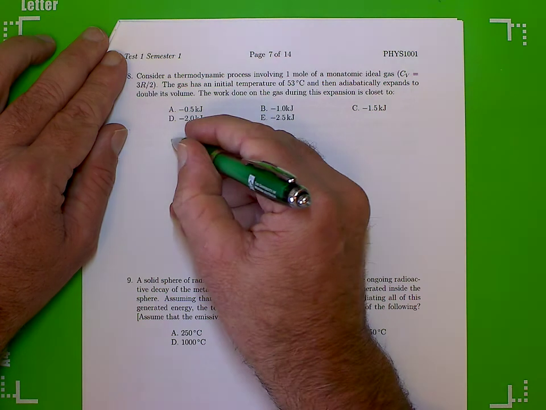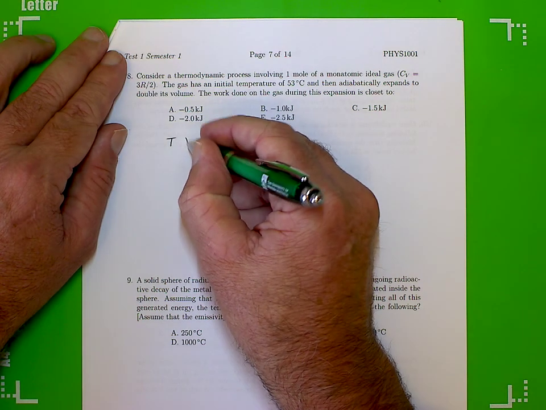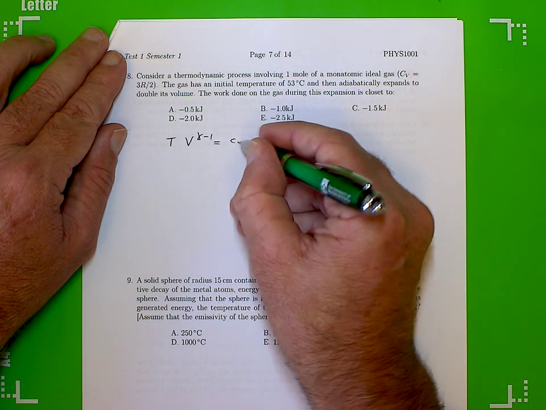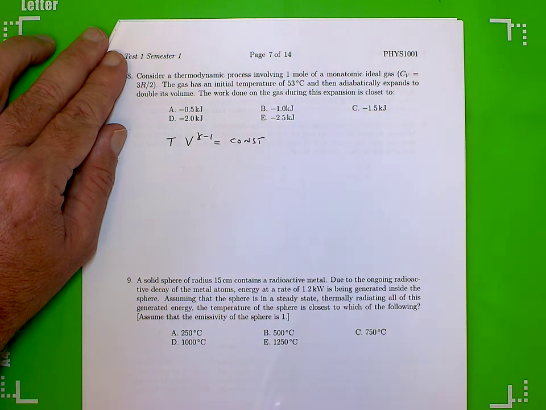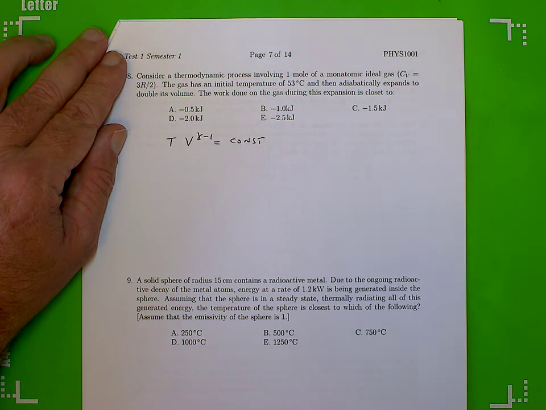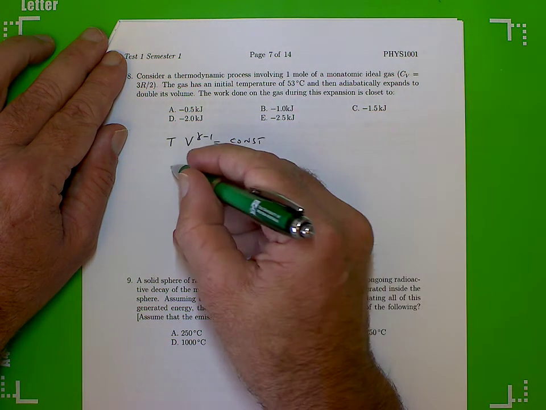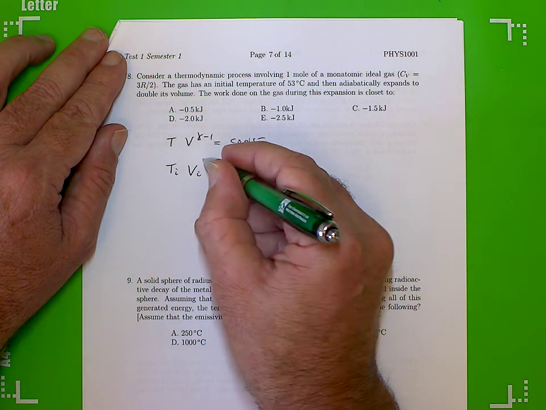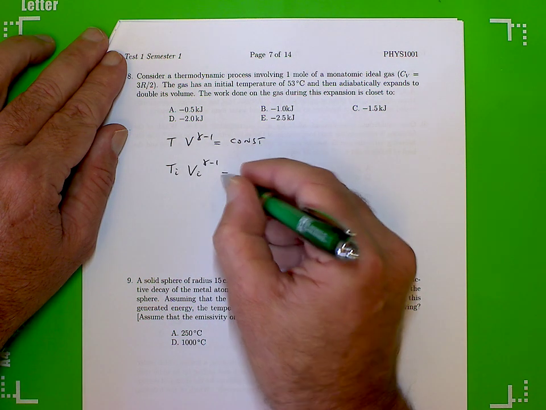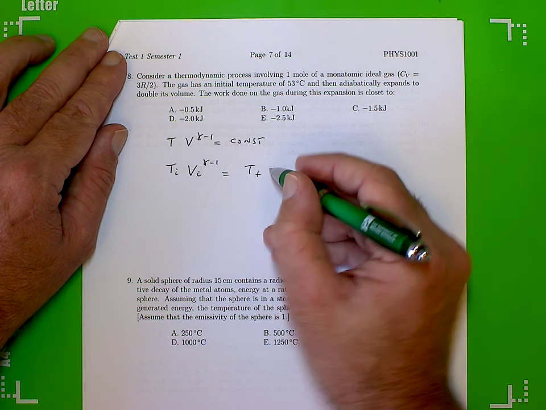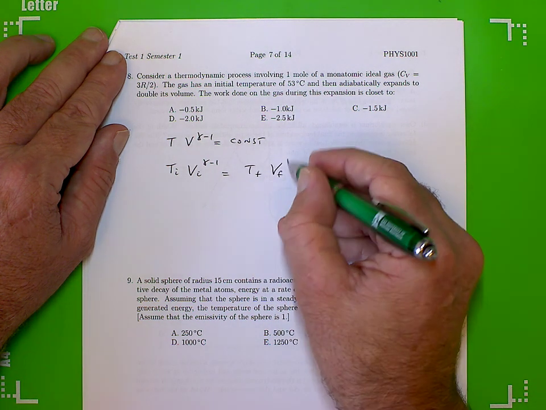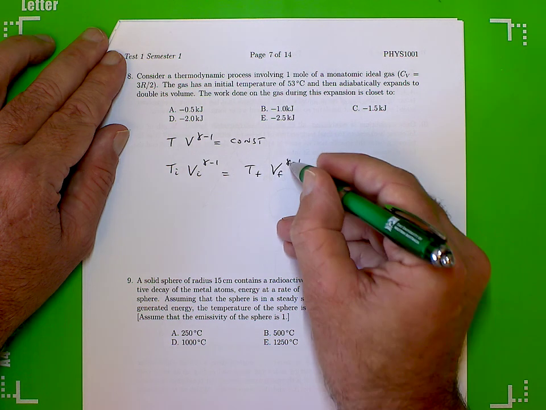Temperature times volume to the gamma minus 1 is constant. So that says our initial temperature times our initial volume to the gamma minus 1 is equal to our final temperature times our final volume to the gamma minus 1.